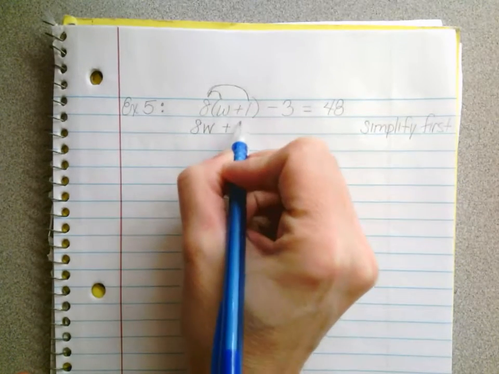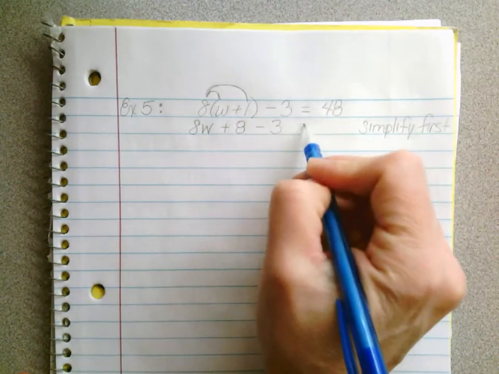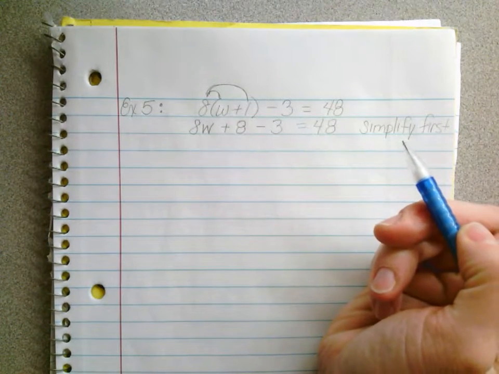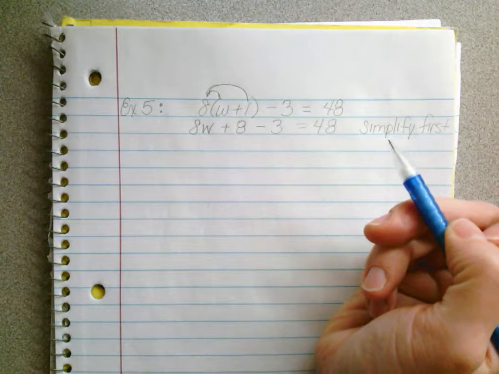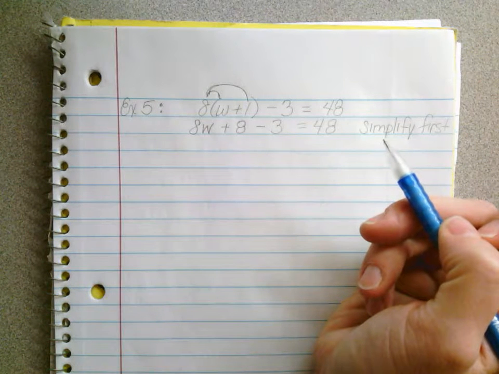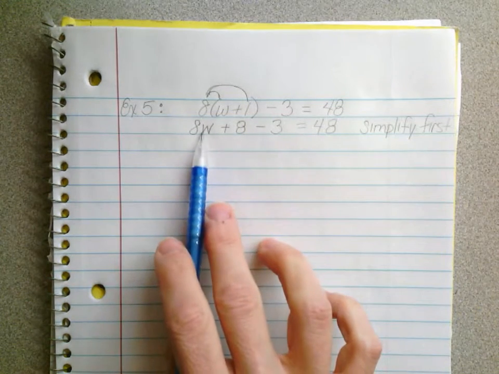8w added to 8 minus 3 is 48. Can we still simplify here, folks? And if so, what? Are there any terms that can be collected that are the same kind of thing? Lee? Say again? Nope, that's a variable.